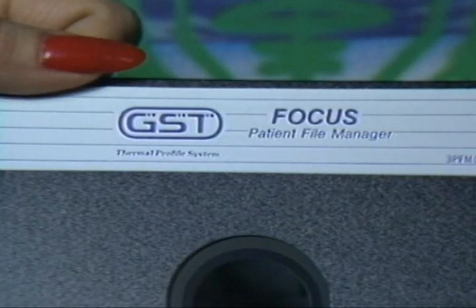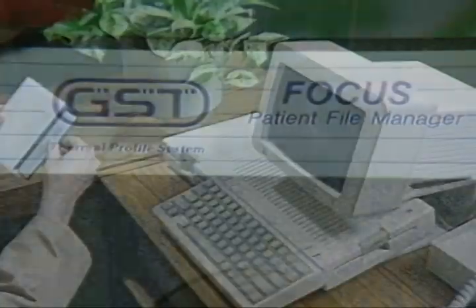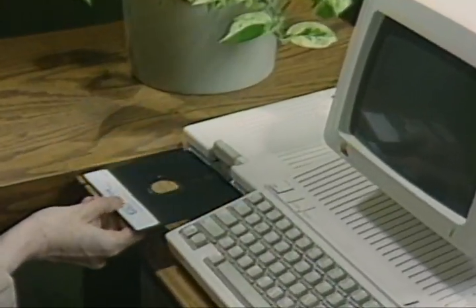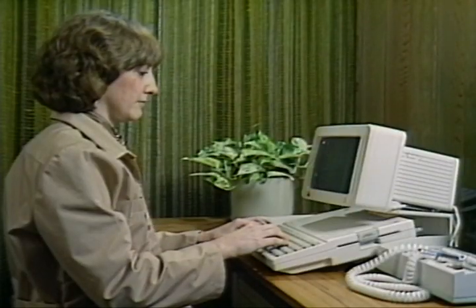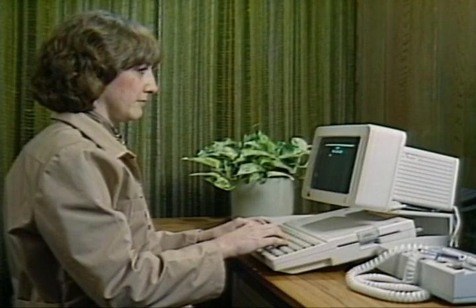The Patient File Manager disks come ready to use, specifically designed for patient information storage and retrieval. Each disk is dedicated to a single patient. This keeps patient data retrieval fast and error-free.